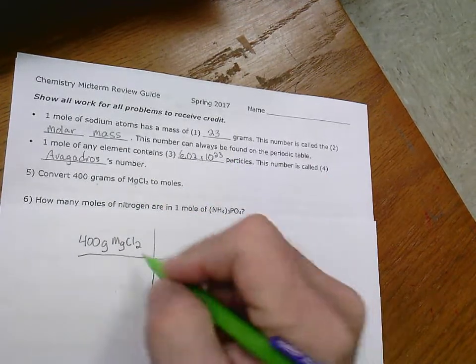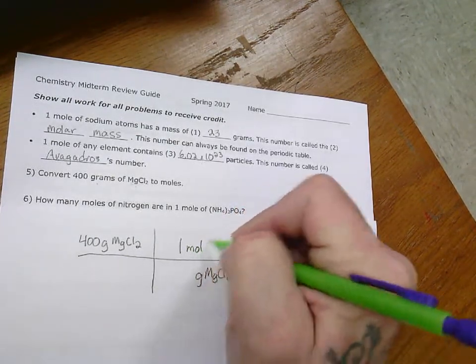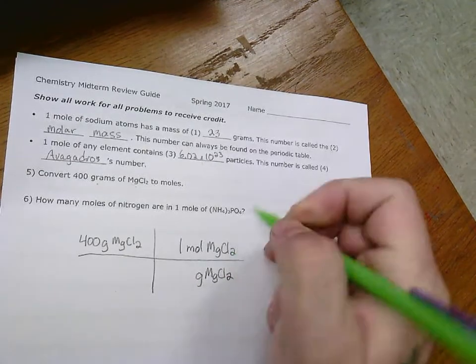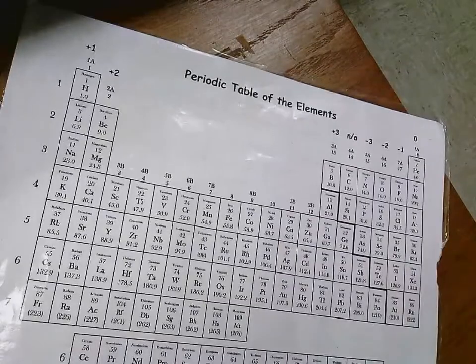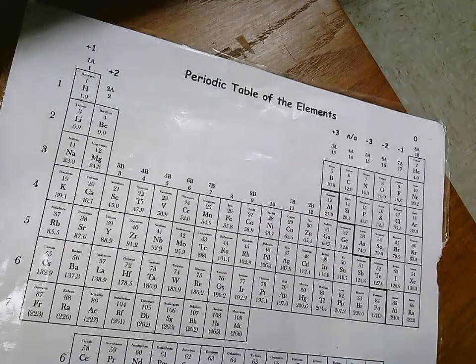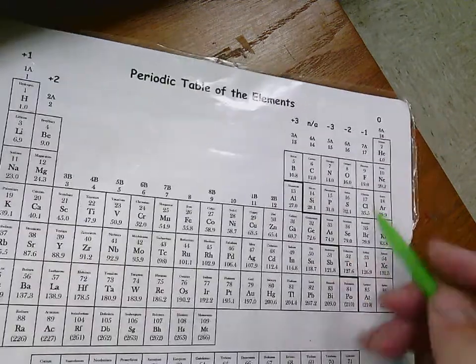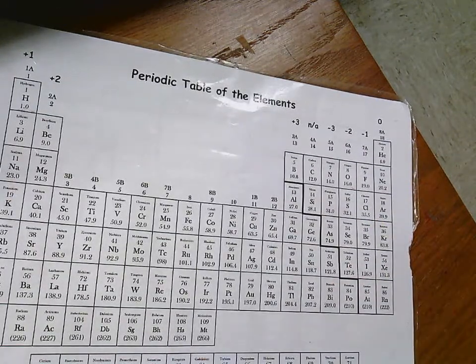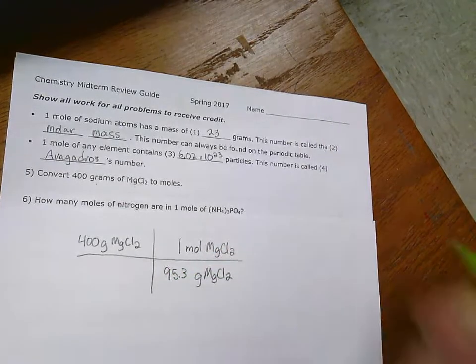Down here we know these units have to cancel. So we know this is 1 mole MgCl2. And let's see, we got a magnesium. We got to start adding stuff up. We got a magnesium right here, 24.3, plus 2 chlorines at 35.5. So we get a total molar mass of 95.3 grams.